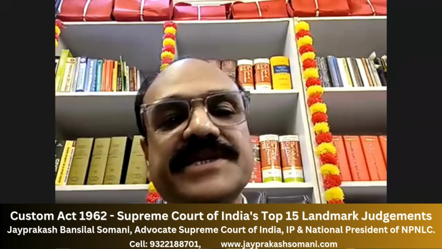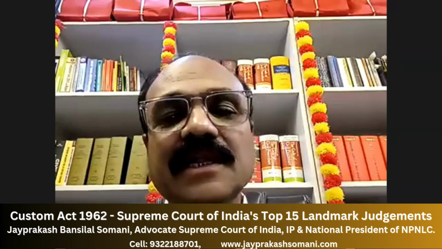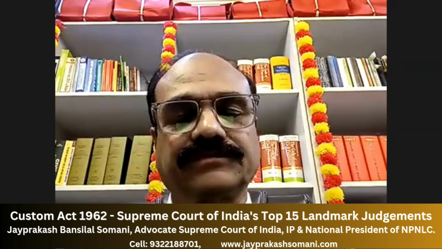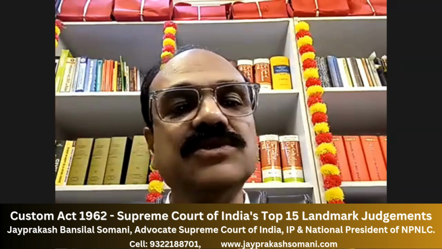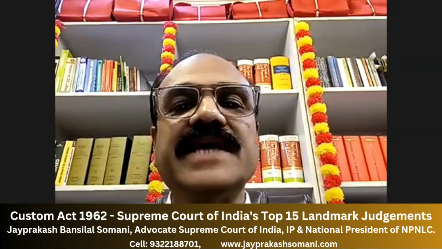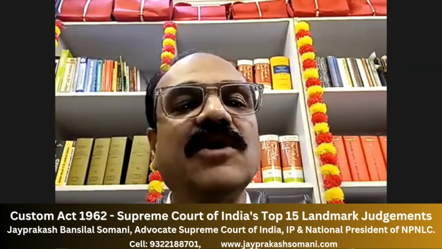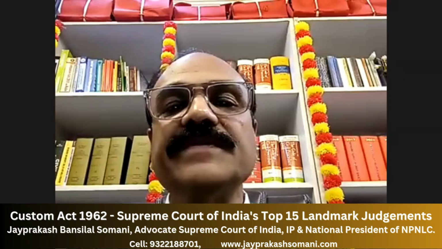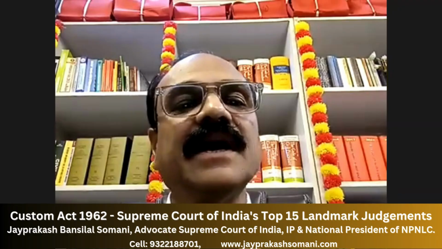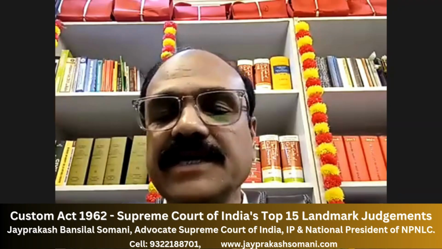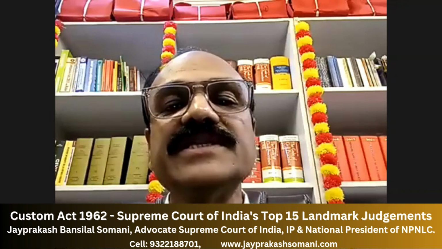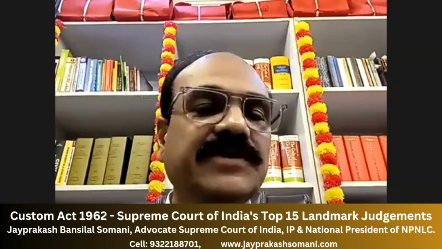Point number 5, prohibitions and restrictions. I already explained this. There are provisions that allow the government to prohibit or restrict the import and export of certain goods to protect national interests. Point number 6, penalties and offenses. The Act provides the framework for penalties for various offenses, such as evasion of customs duties, smuggling, and other violations of customs regulations. 7. Appeals and tribunals. It establishes a mechanism for appeals against customs decisions, including the establishment of customs tribunals to handle disputes.